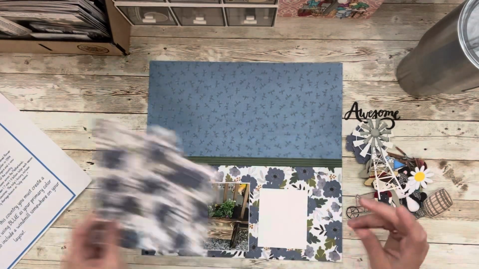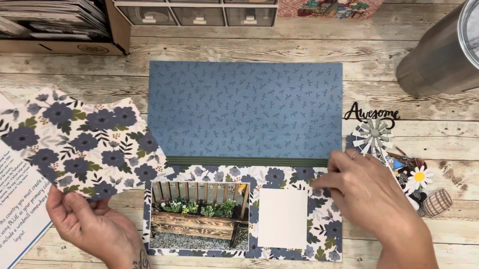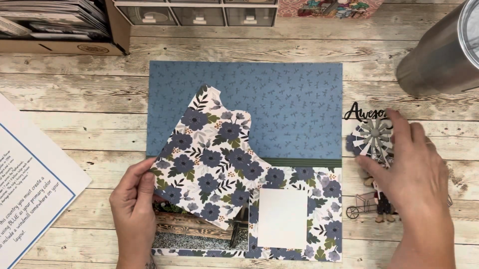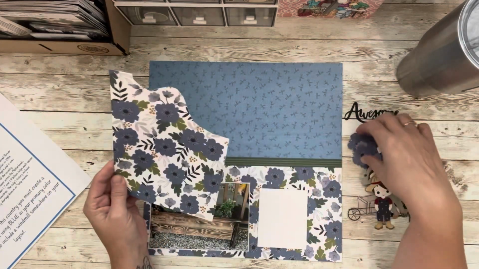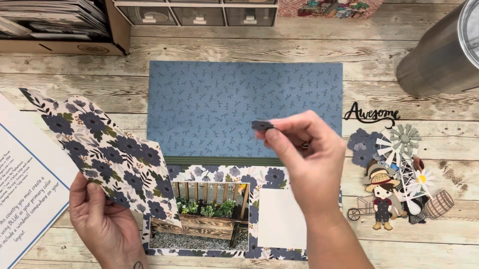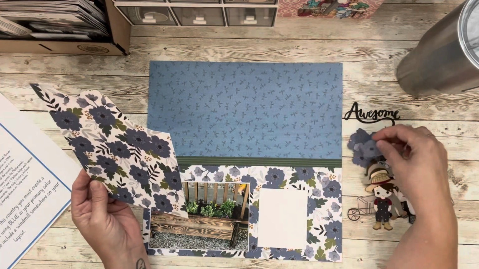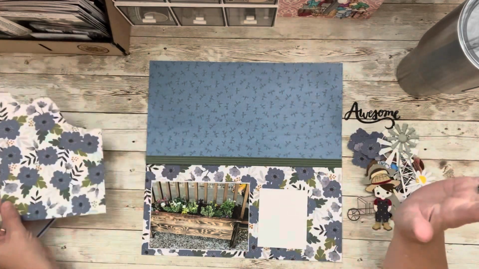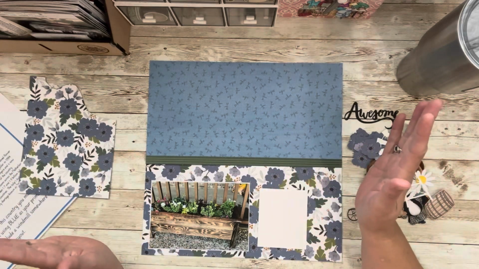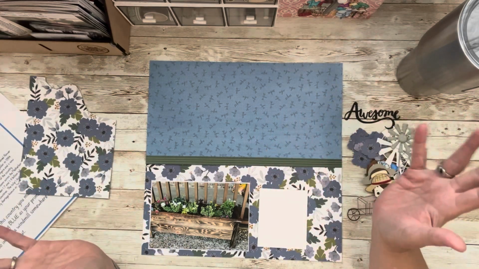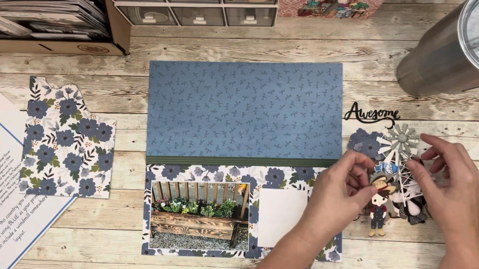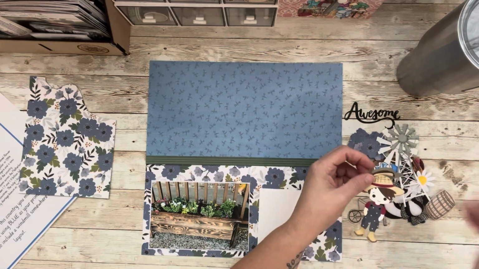All right, I do also have a title. I used this paper here, and what I did is I took some of the leftovers and fussy cut some flowers in case I wanted them. I still need to ink them. If I don't use them, it's okay. I'll just put them in my blue flower binder, under the blue tab. That's what I'm trying to say.